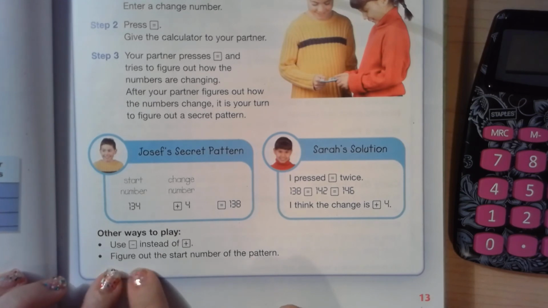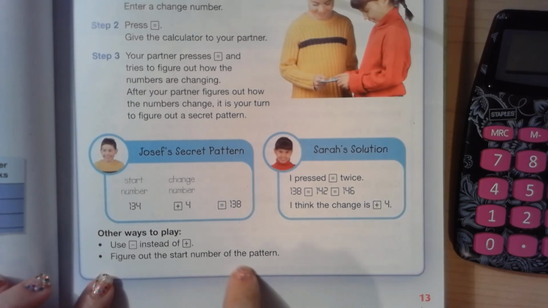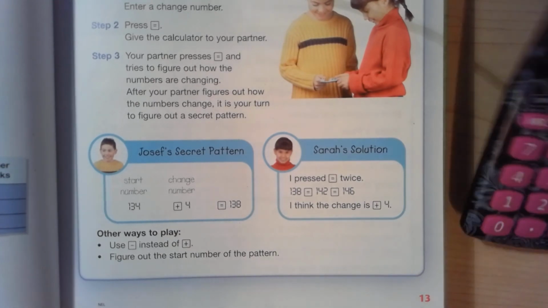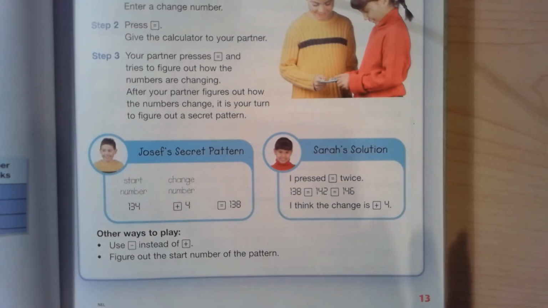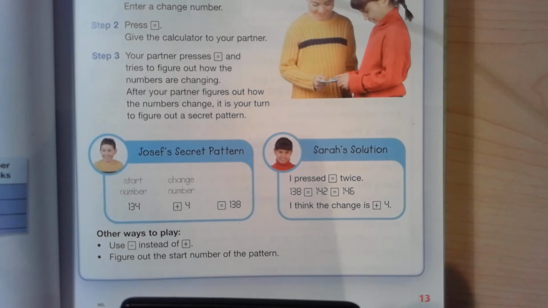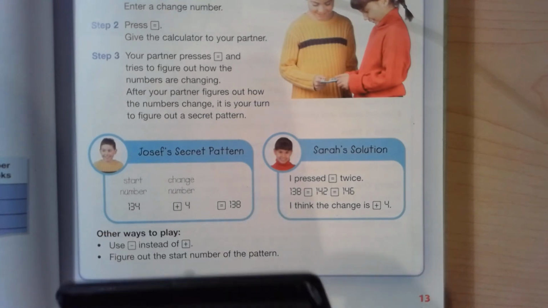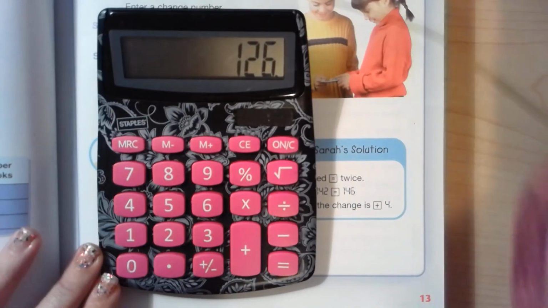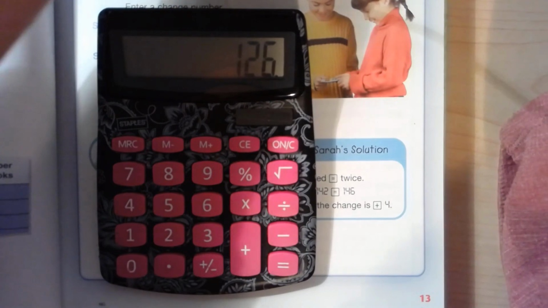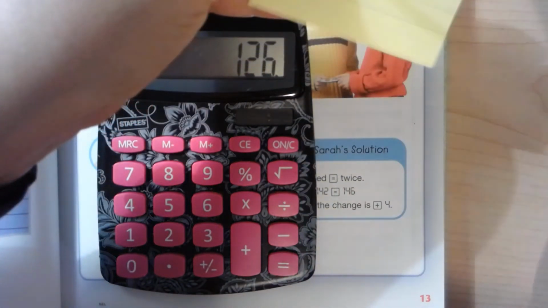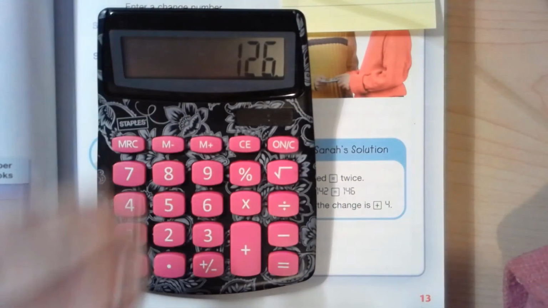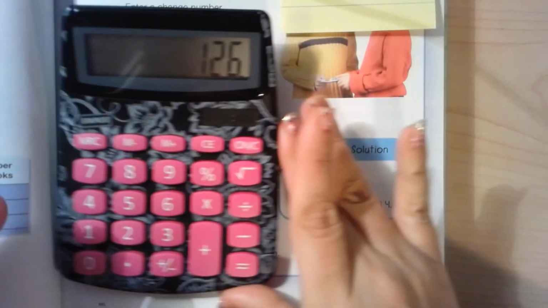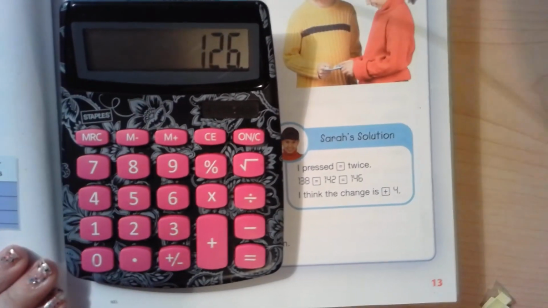Or you can try to figure out what the start number of the pattern was. So here, I'll give you an example. I'm going to type in a number. And I have 126. So what you might want to do if you're trying to find the start number is write down the numbers, because I don't know about you, but I can't remember all the numbers all the time.